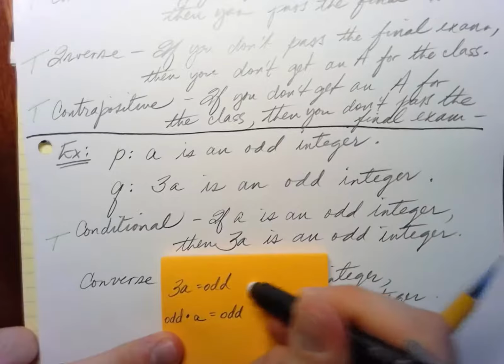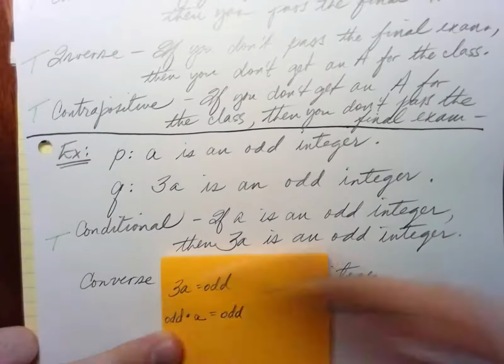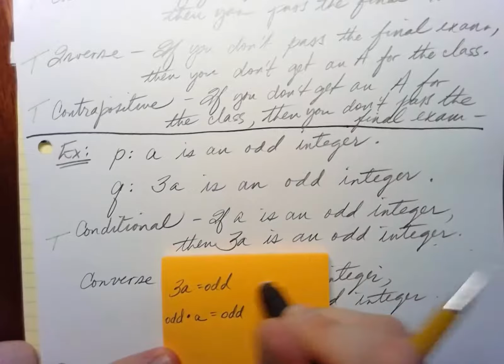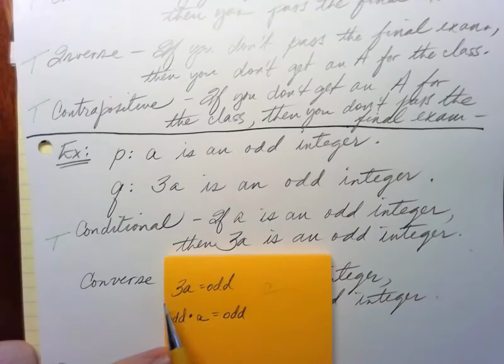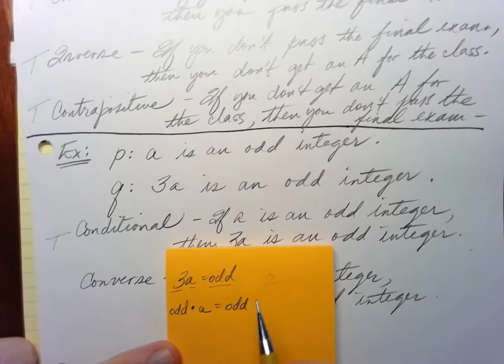Because 3 is odd. That means odd times A is odd. Okay. Well, what happens if I do odd times even? So A can either be odd or even, right? It has to be one or the other. What happens if A was even? Odd times even.